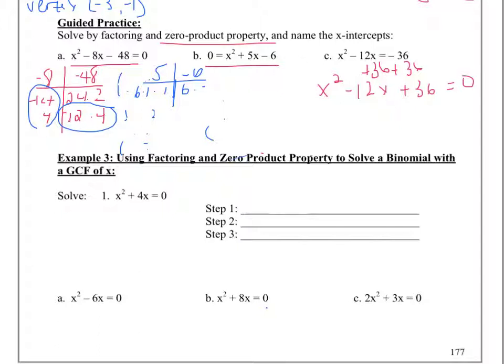Now again I need two numbers that add up to negative 12 and multiply to 36. I can think of 6 times 6 is equal to 36, but I need the numbers to add up to negative 12.